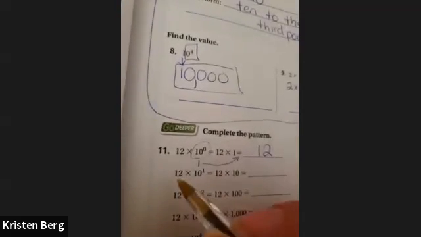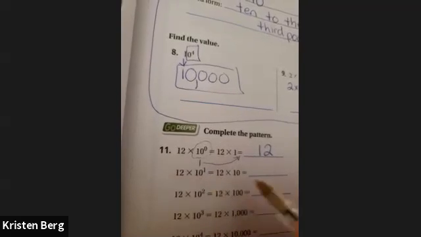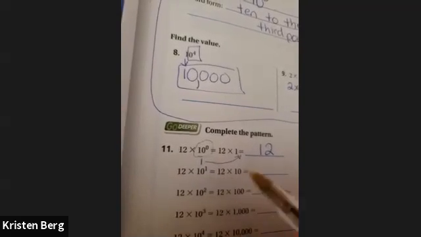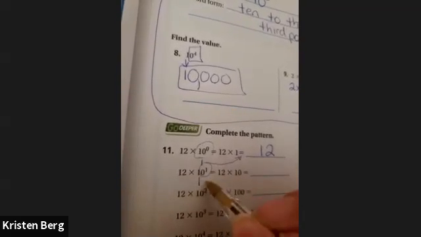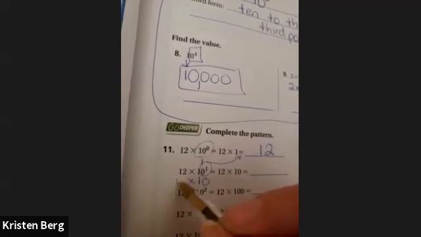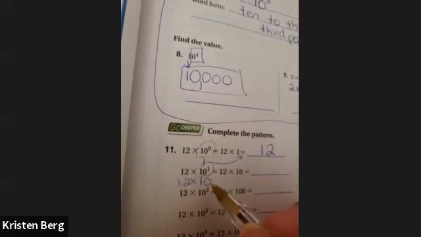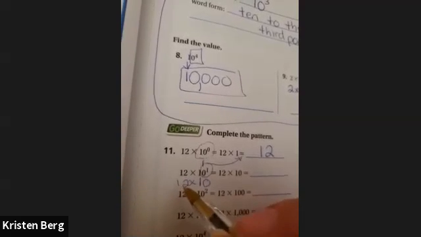Next, how you would write this out is you would just write out 10 one time times 12, or the quick way, this is a 1 with 1 zero, then times 12 is going to be, how many zeros are at the end of these numbers?